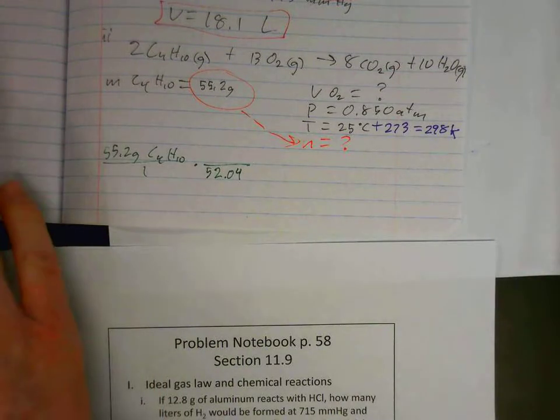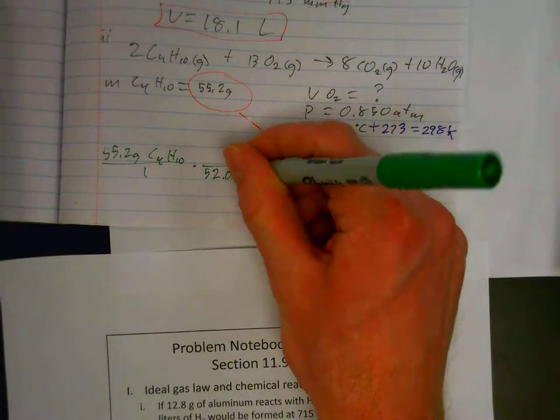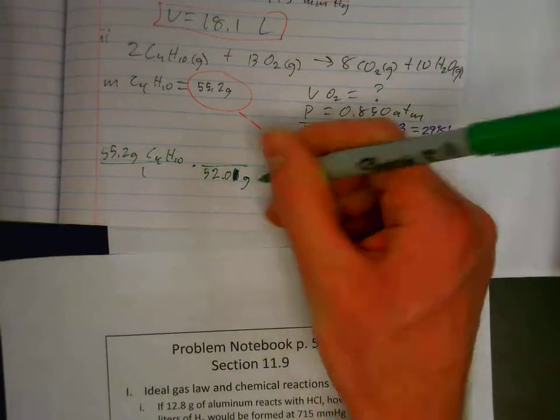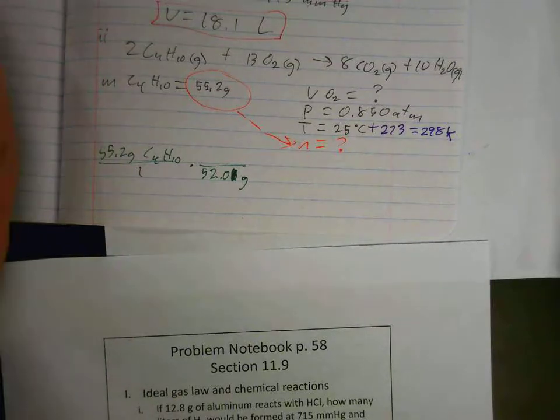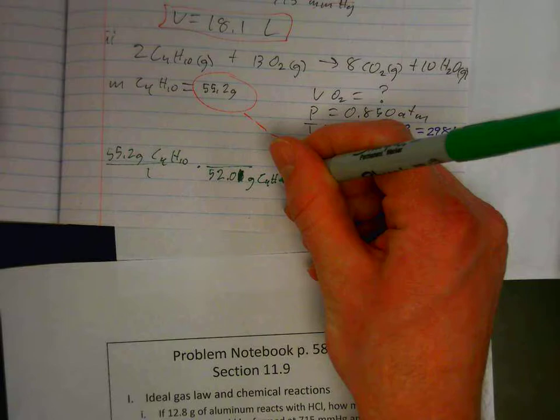So let's just round that to 52, 3 sig figs. So we have 52 grams of butane for every 1 mole of butane.